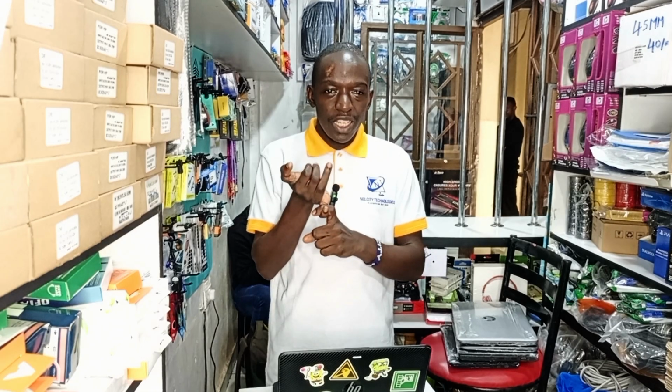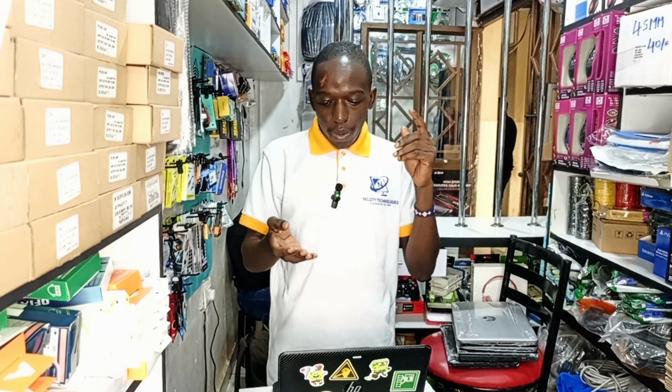Consider what you want to do when purchasing a laptop, that kind of task you want to perform with that laptop. That will help you to make the right choice concerning the kind of laptop you want to buy. A major factor is looking at the processor of the laptop. We have different types of processors. For example, the Ryzen, we have the AMD, we have Intel Celeron, Core i3, i5, i7 and Core i9.